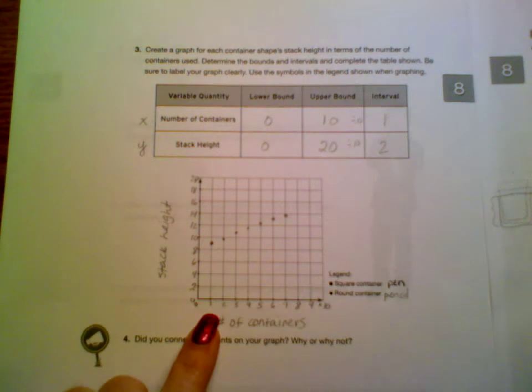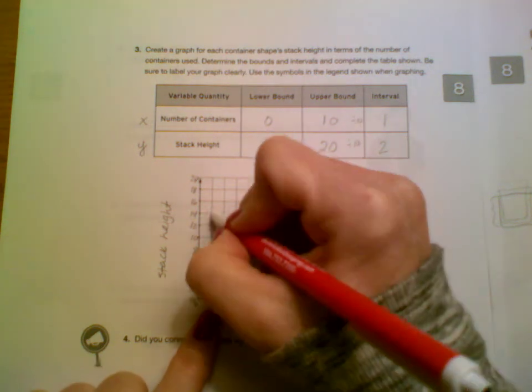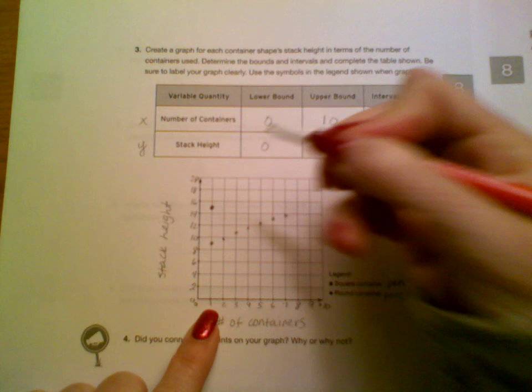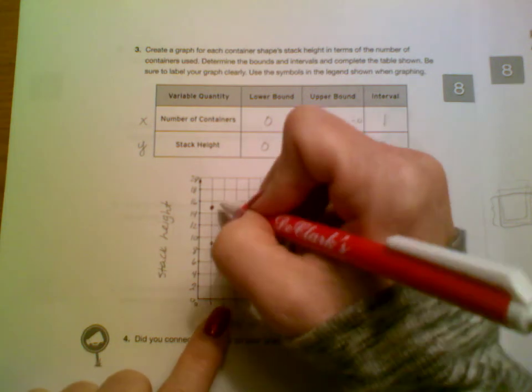Now I'm going to do all of the square containers. So when I had 1, it was 15. 2 was 15.4.